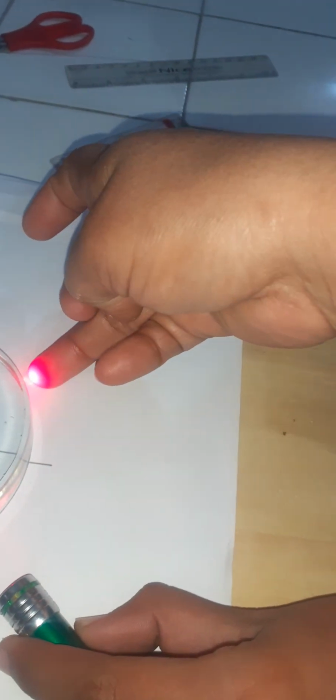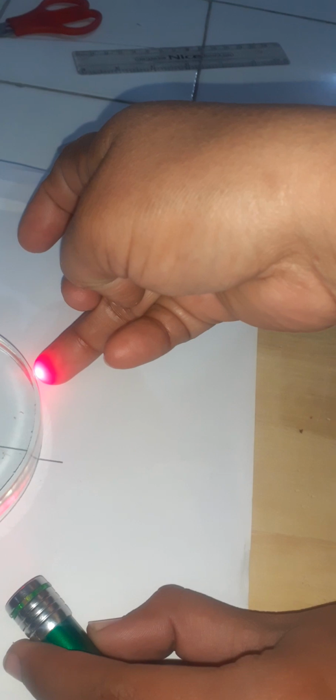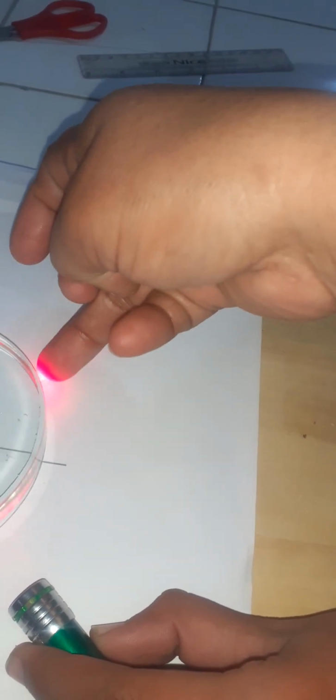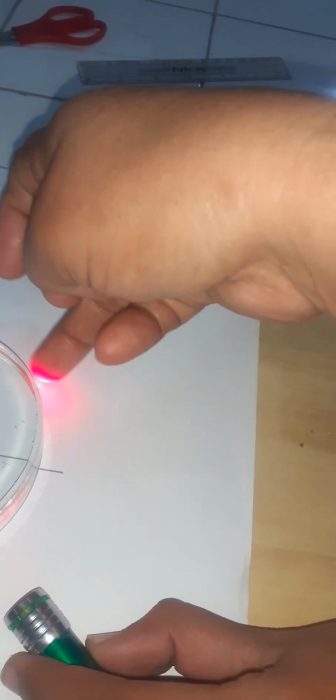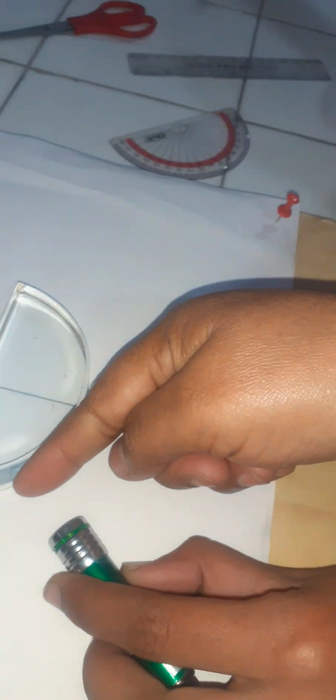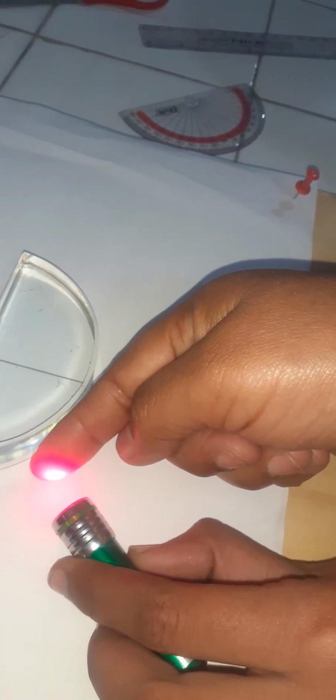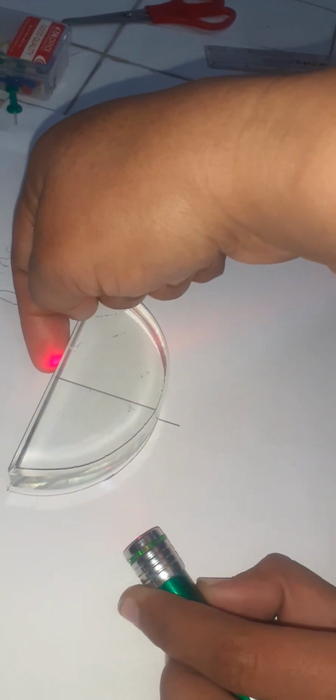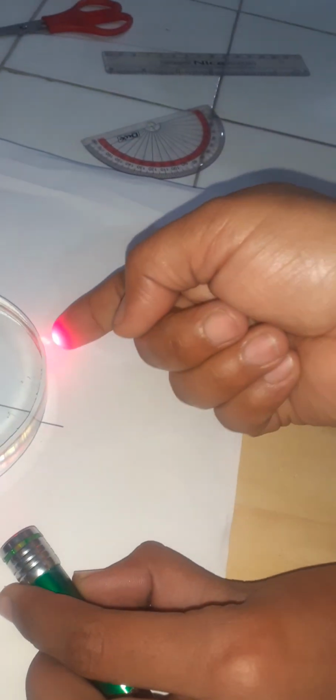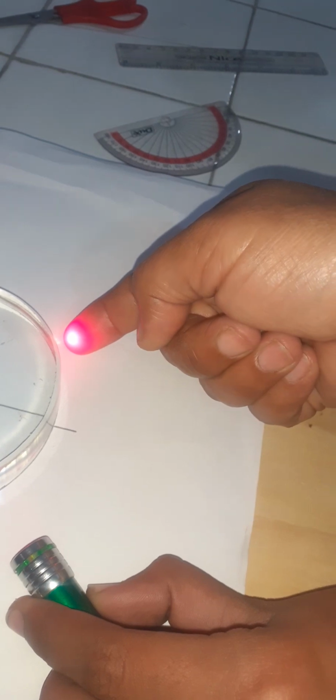Here's a light dot or point, and your third point is here. You can see it at my finger. The third point I am pointing right now is the angle of reflection. So here you can see the light at the angle of incidence, that is the perpendicular point, and then the angle of reflection.